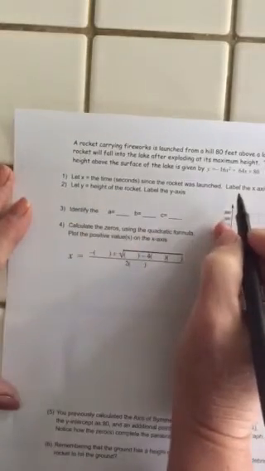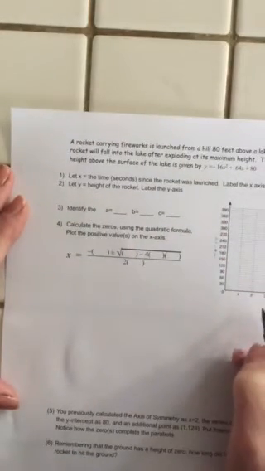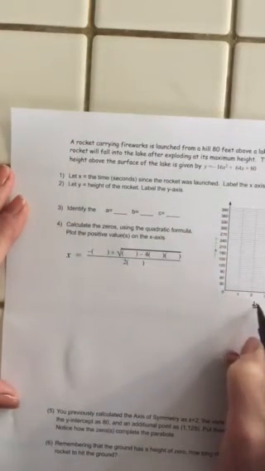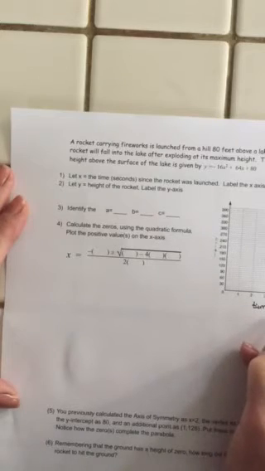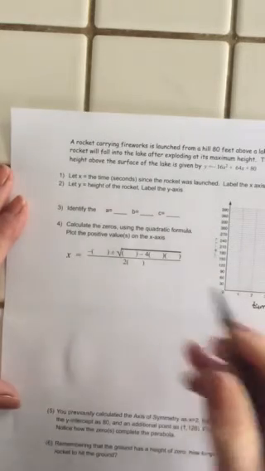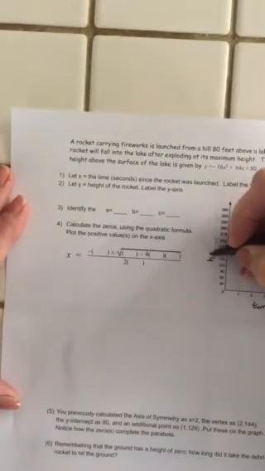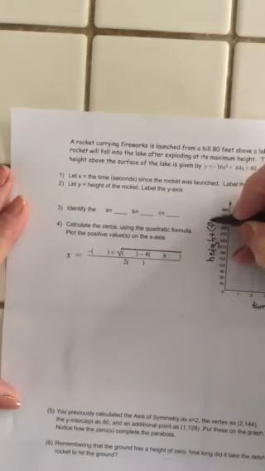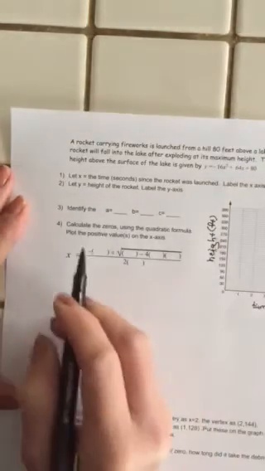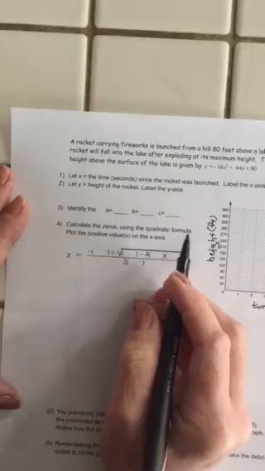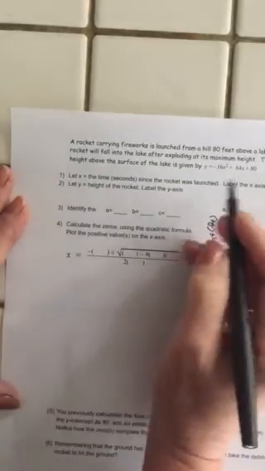X is our time in seconds. Let's go ahead and label our x-axis right now. So this is, again, time measured in seconds. And we're going to have y be the height of the rocket. So I have height measured in feet. We're going to calculate the zeros. So we're going to use our A, B, and C.